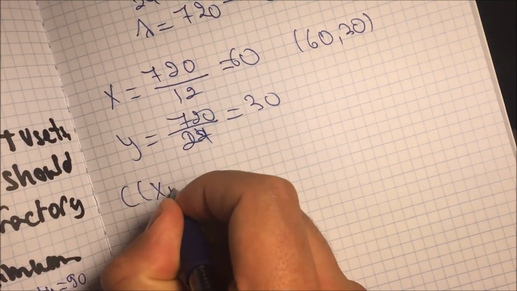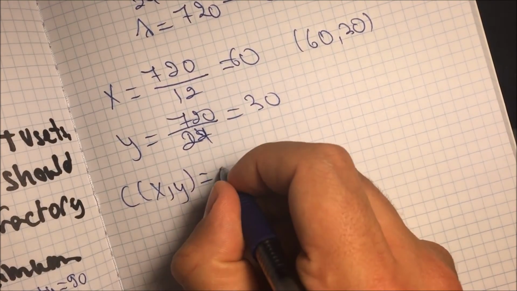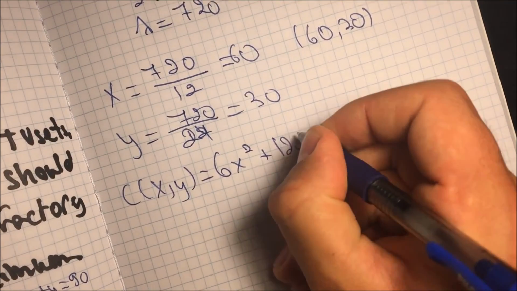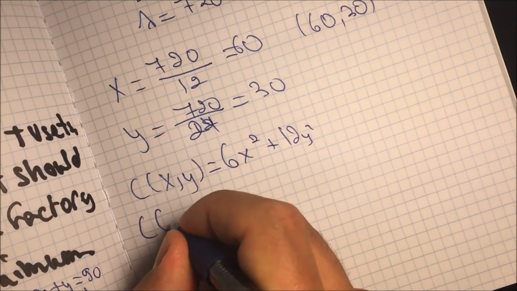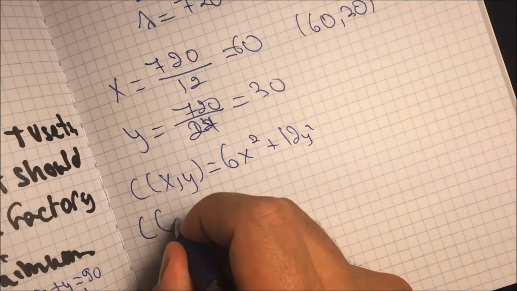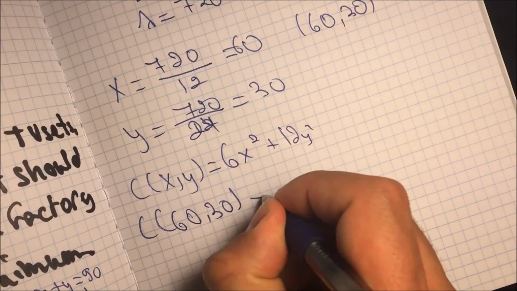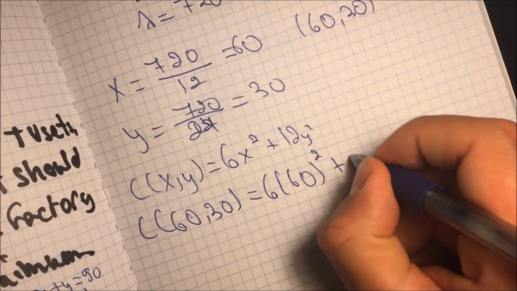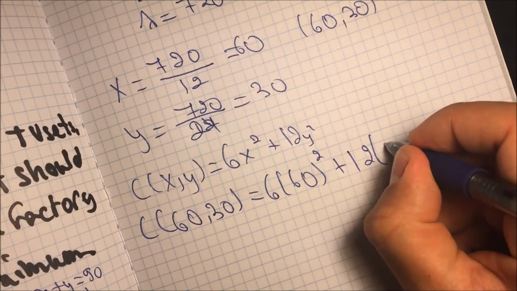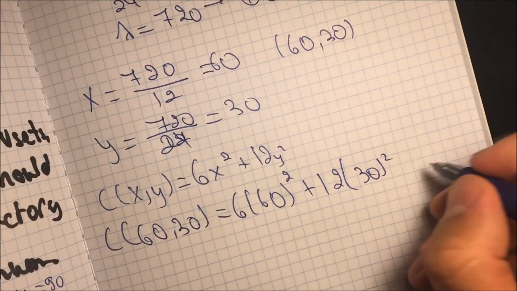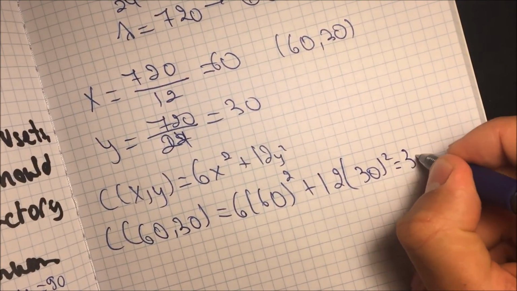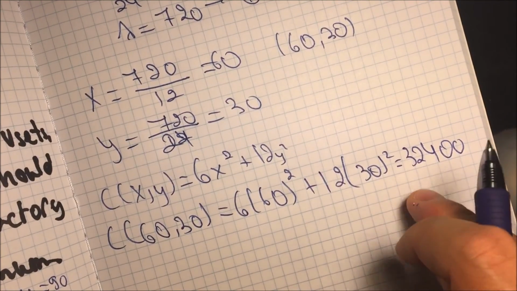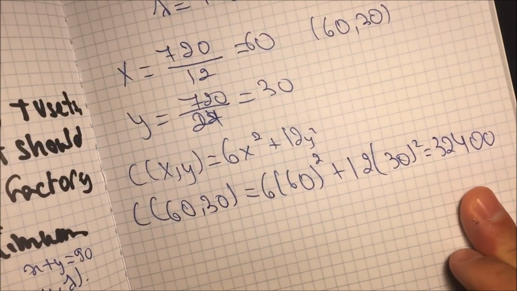So we need to substitute them back into the cost function, which is 6x squared plus 12y squared. So C of 60, 30 equals 6 times 60 squared plus 12 times 30 squared, which equals 32,400. And to make sure that this is the minimum, we can do this.